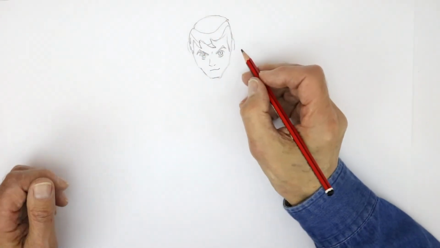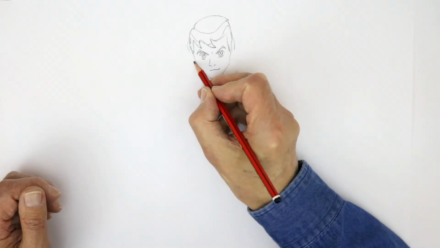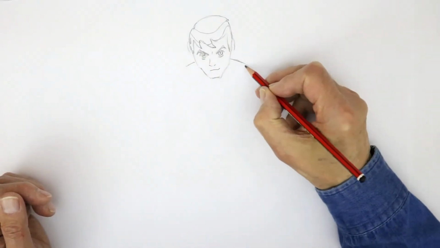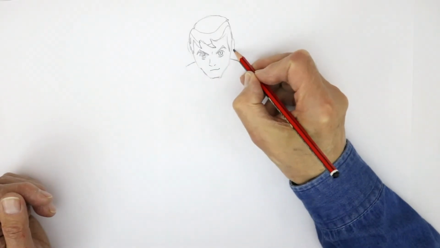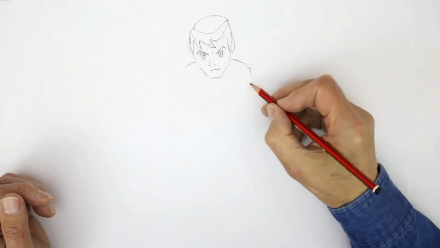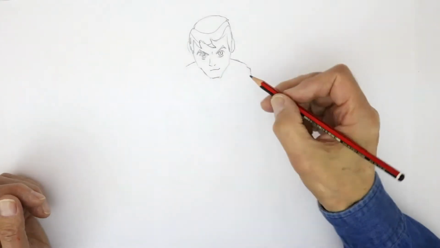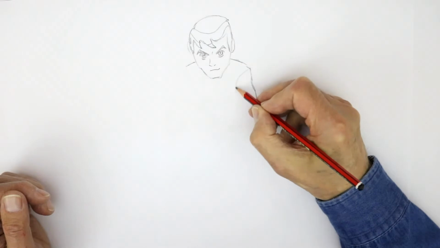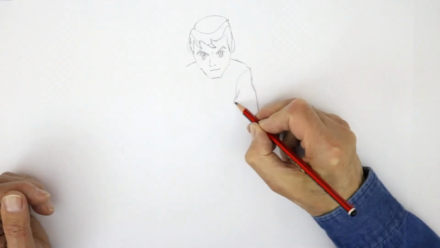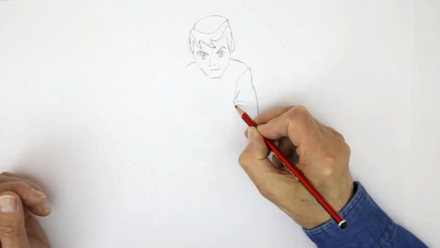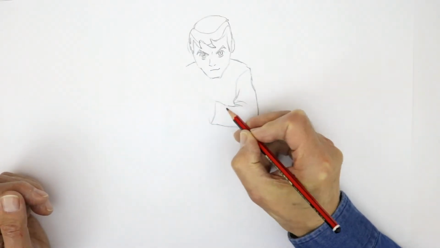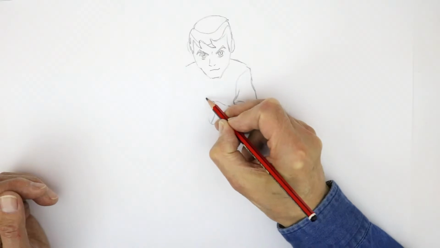Okay, so now what I'm going to do is the shoulders are quite high because he's pushing forward, remember, like that. They come out just below the ears there, and I'll draw his left hand pushed up in front of him, so we'll bring his jacket sleeve down like this, kind of bending out over his elbow, coming up, and it's kind of open, and his arm comes out of that.